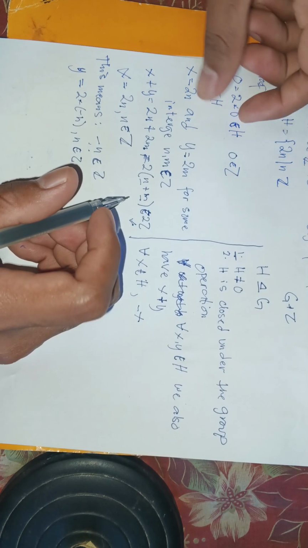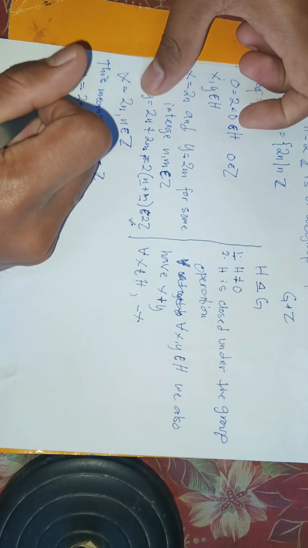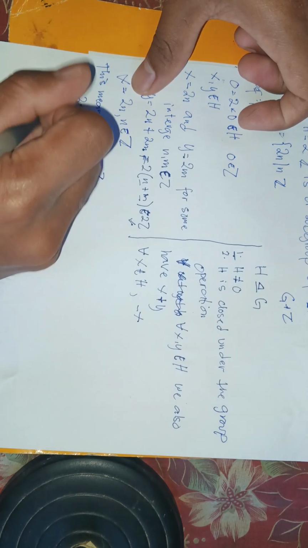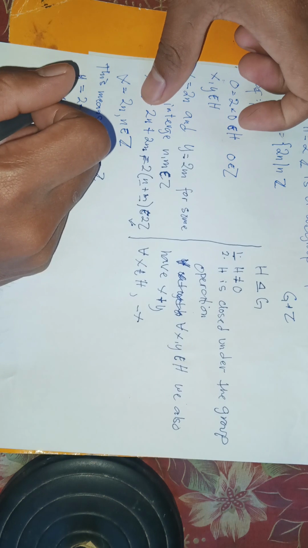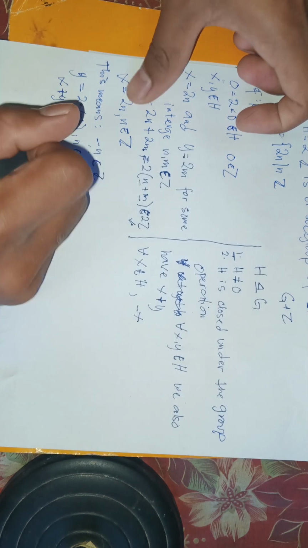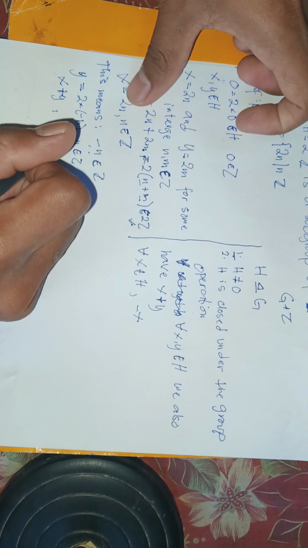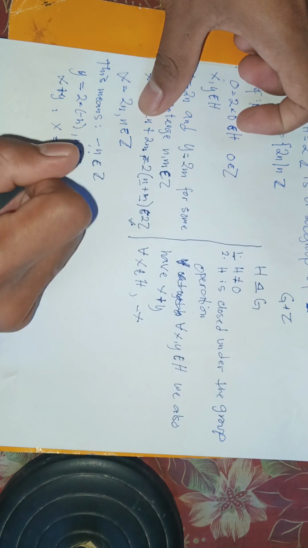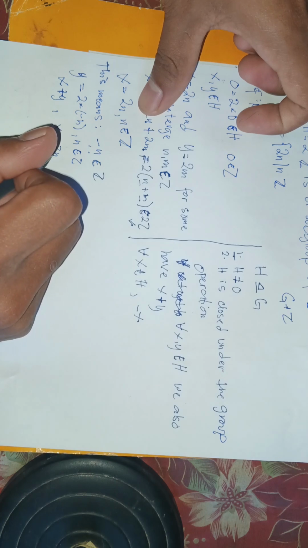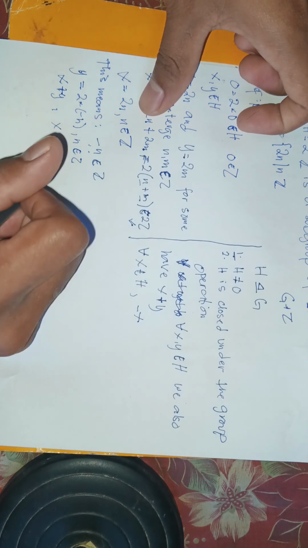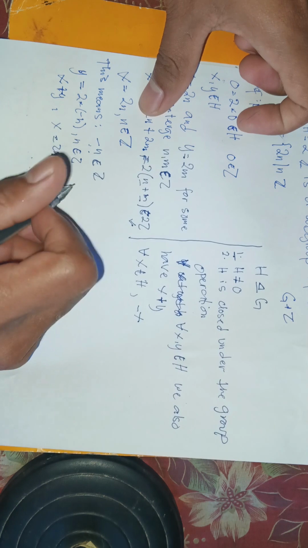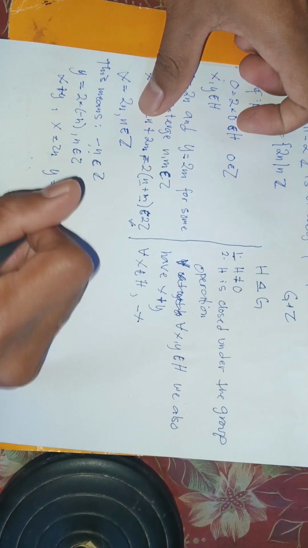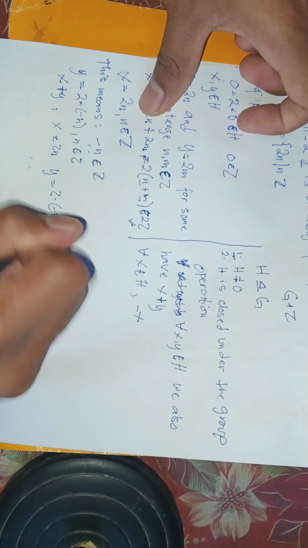So then we will look at x plus y. So x is 2n, and y is 2 times negative n.